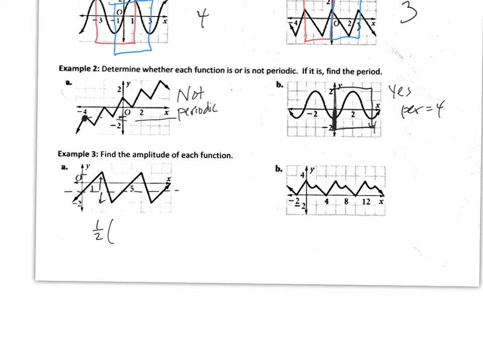Again, this graph is a little bit hard to read. I believe that's supposed to be a 1. So our maximum is 1. It looks like the low point is at -2, so 1 minus -2. So the amplitude here would be half of 3, or 1.5. Your amplitude is a positive number.